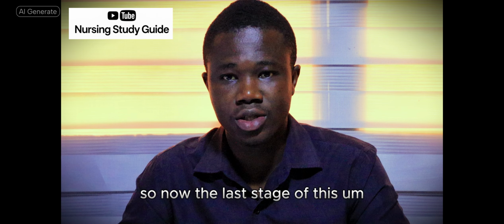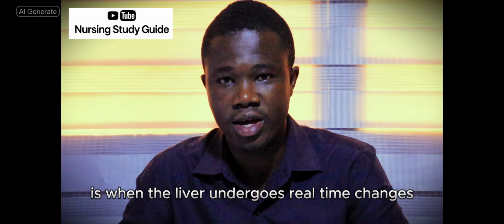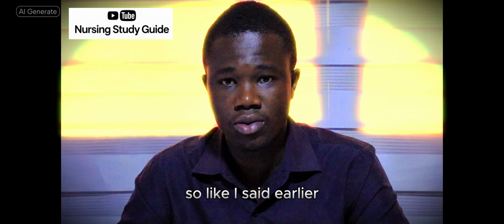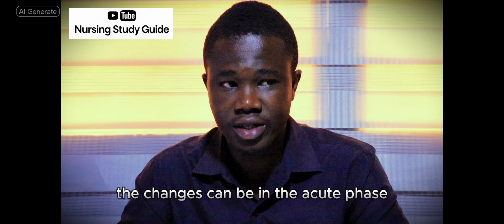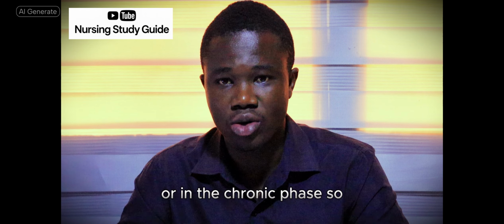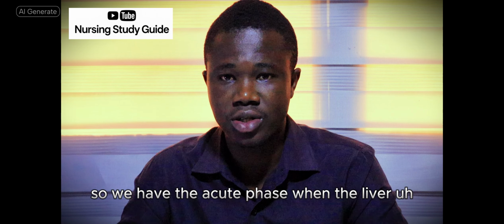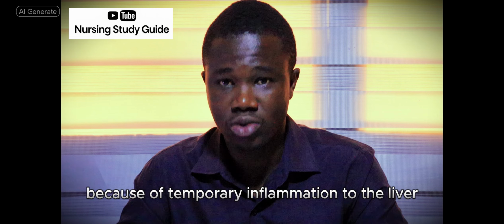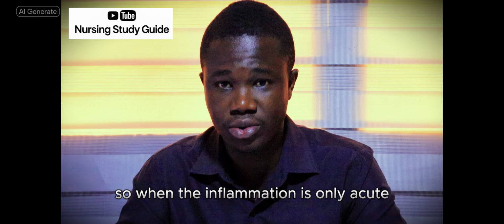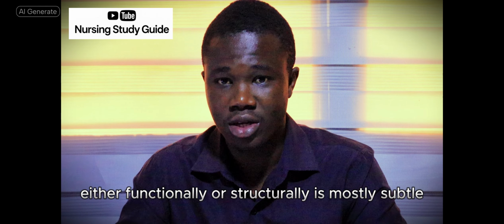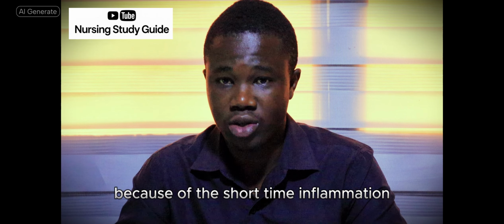Now the last stage of this pathophysiology is when the liver undergoes real-time changes, either in its function or its structure. Like I said earlier, the changes can be in the acute phase or in the chronic phase. So we have two phases as far as the liver changes are concerned. We have the acute phase, when the liver undergoes a subtle change because of temporary inflammation. When the inflammation is only acute, the changes that happen either functionally or structurally are mostly subtle. It's not that much because of the short-time inflammation.